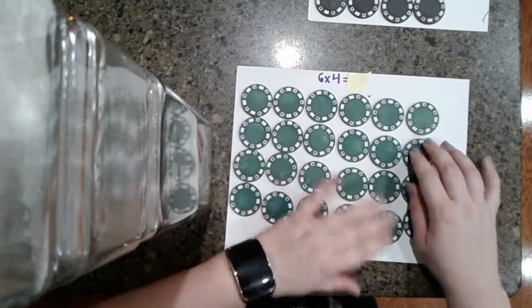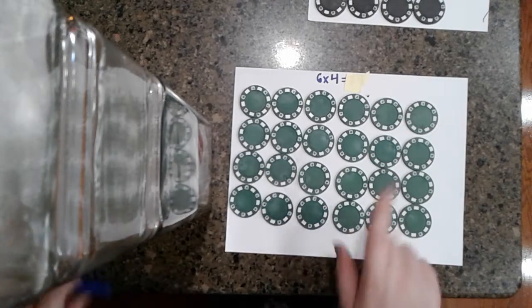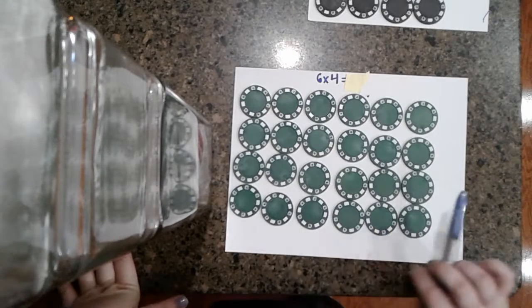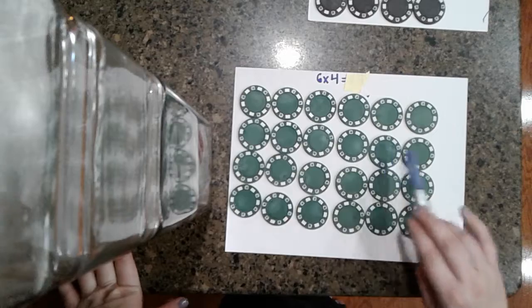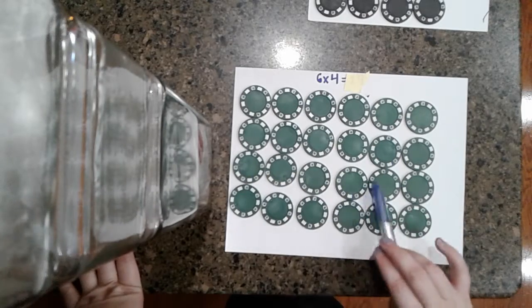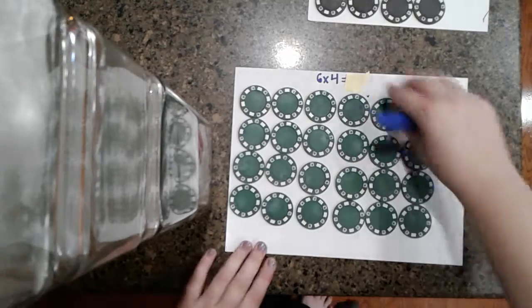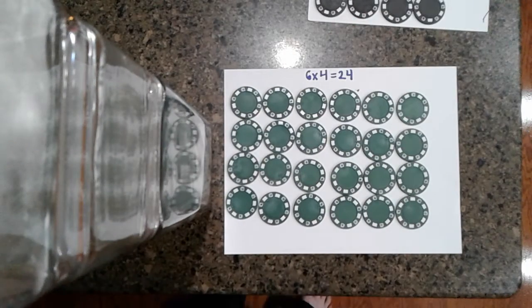Okay, and since we know the commutative property says we can switch them, we already know that this is going to equal 24 from solving our first array. But let's go ahead and check anyways. 1, 2, 3, 4, 5, 6, 7, 8, 9, 10, 11, 12, 13, 14, 15, 16, 17, 18, 19, 20, 21, 22, 23, 24. So it's right. 6 times 4 does equal 24.